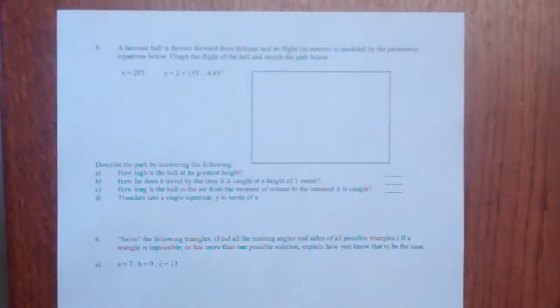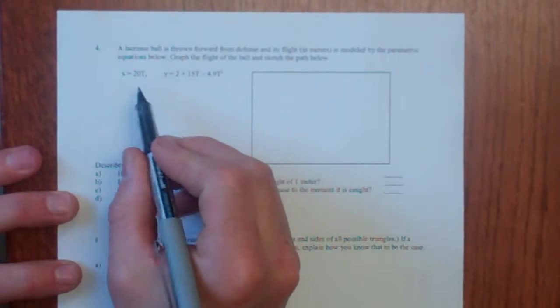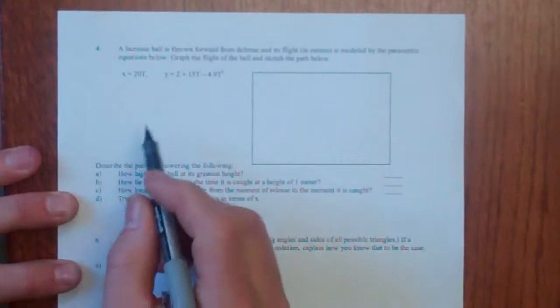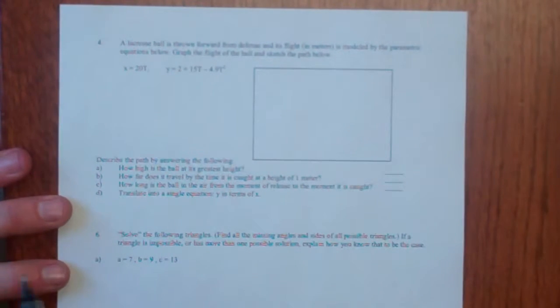Okay, here we are on page 2. This first one is a parametric equation. On the test, this could easily be something that's given to you as an angle and a velocity, so know your cosine and sine breakdown. But here it's done for you a little bit more easily.